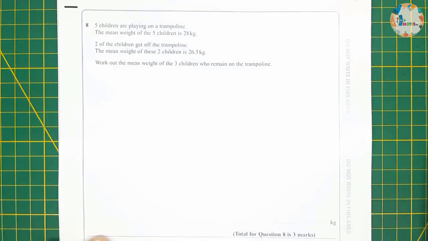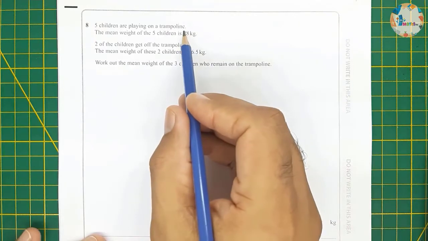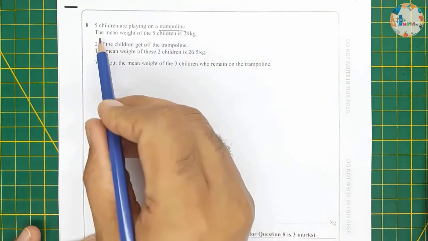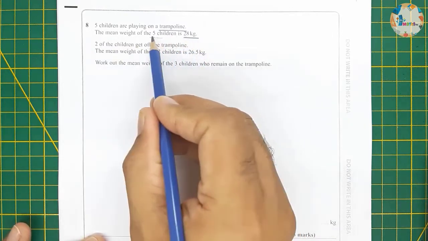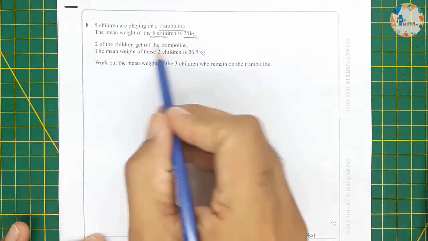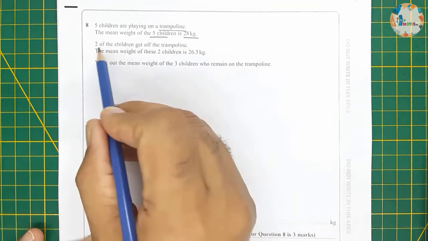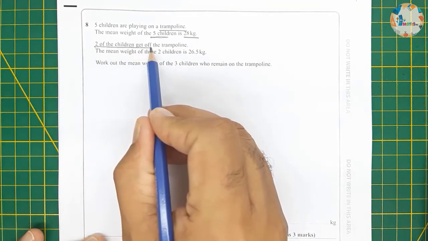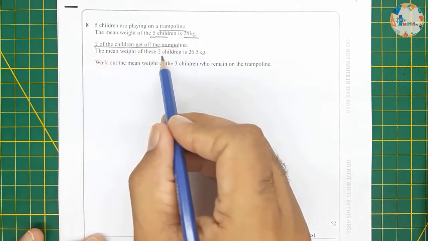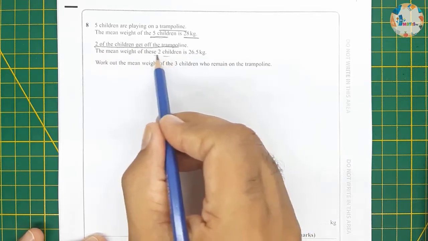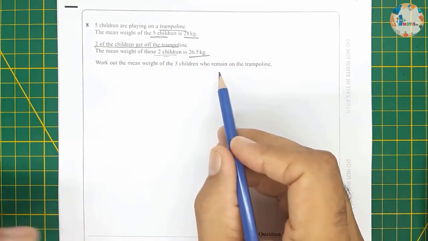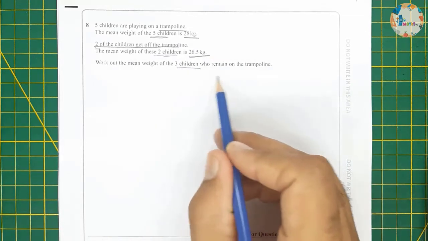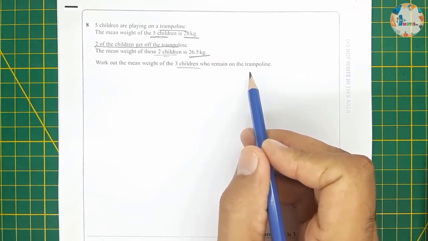Now this one, question number 8. 5 children are playing on a trampoline. The mean weight of the 5 children is 28 kg. 2 of the children get off, so 2 children get off the trampoline. The mean weight of these 2 children is 26.5. Work out the mean weight of the 3 children who remain on the trampoline.